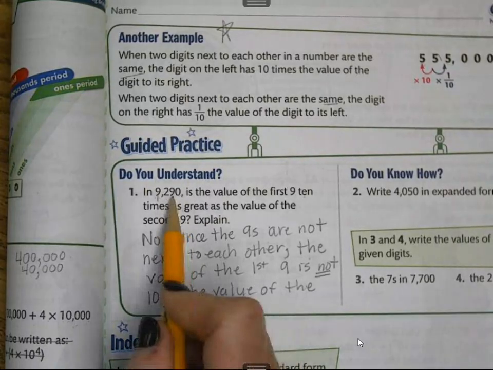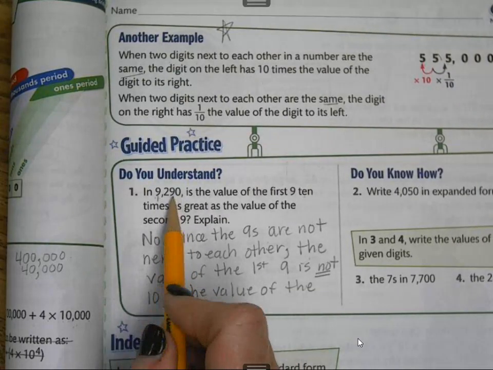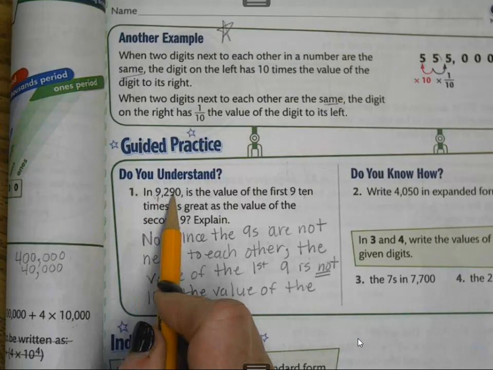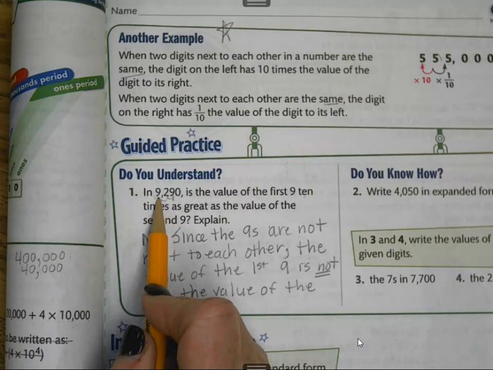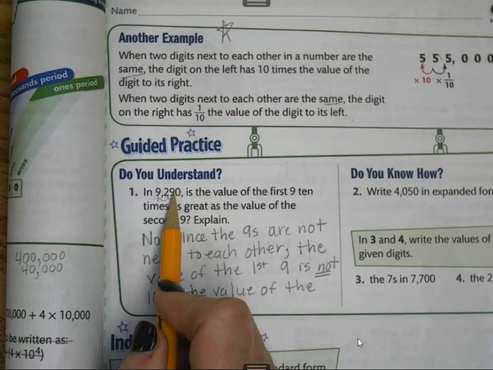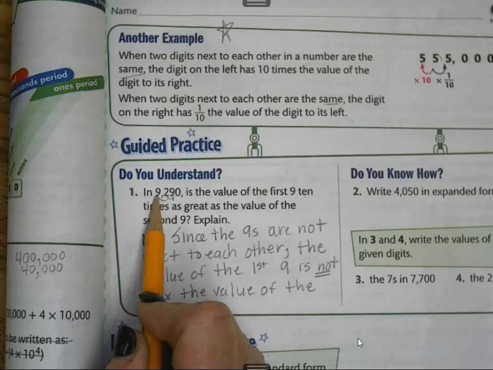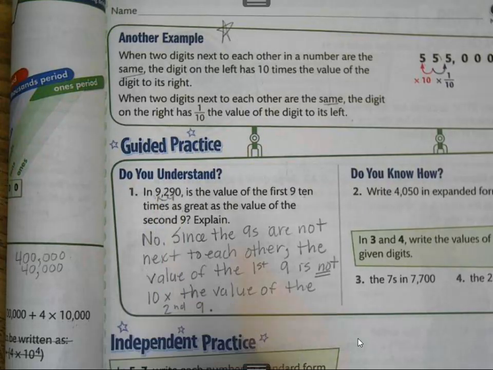As a matter of fact, let's just talk about this. To go from 90 over to 9,000, we go over 1, 2 place value positions. So it's really 100 times larger. 9,000 is 100 times the value of 90.